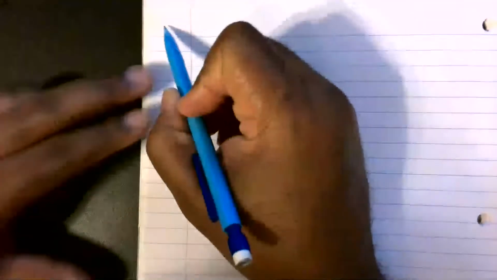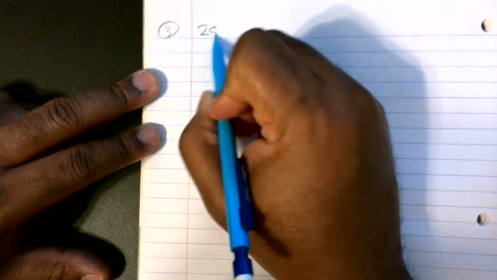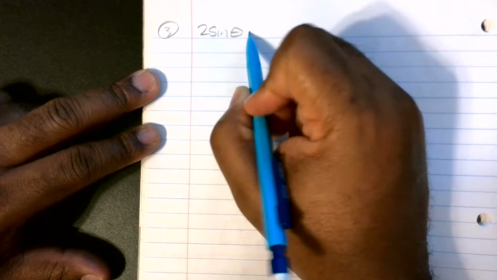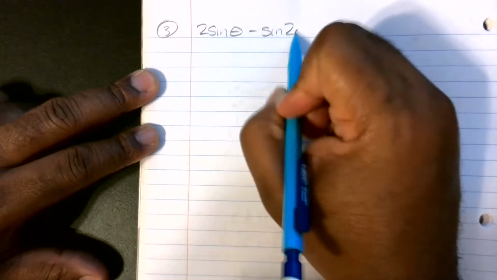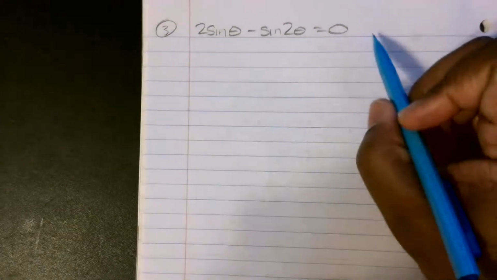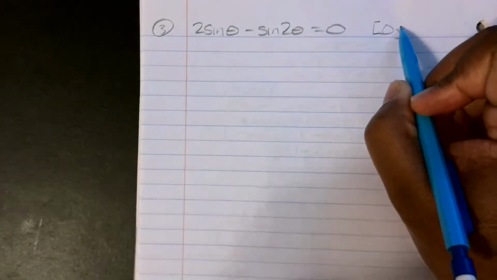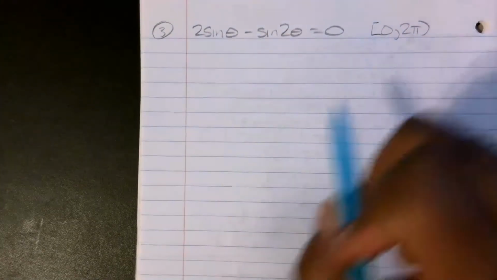Okay, there we go. So this will be our third question. It's similar to one that we just did. 2 sine of theta minus sine of 2 theta equals 0. And of course, the solution is on the normal interval from 0 to 2 pi.